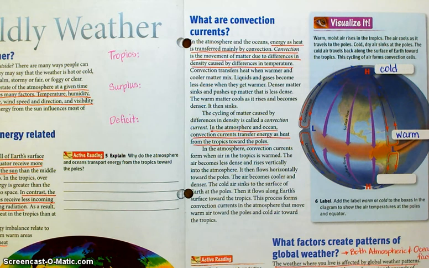All right, on page 453, it says, what are convection currents? Well, energy as heat is transferred mainly by convection. Convection is one way of moving heat energy around. Convection is the movement of matter due to differences in density caused by differences in temperature. Okay, so that's all fancy, but what that really means is that when things are warmed up, they expand. If you take air and warm it, it expands. It likes to occupy a bigger space, which makes it less dense. Same thing with water. Warmer water is less dense than cooler water.